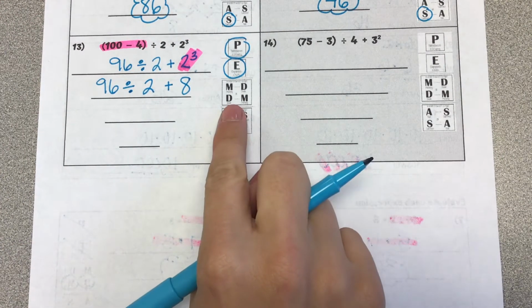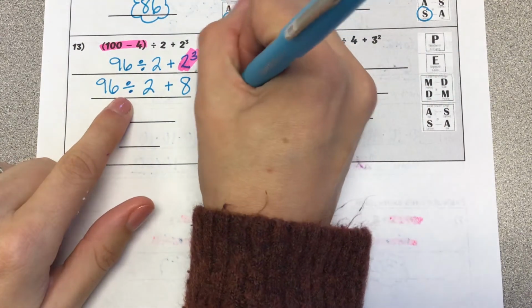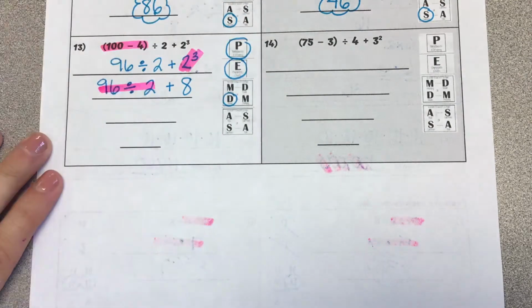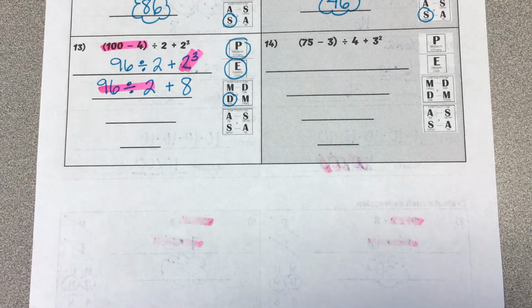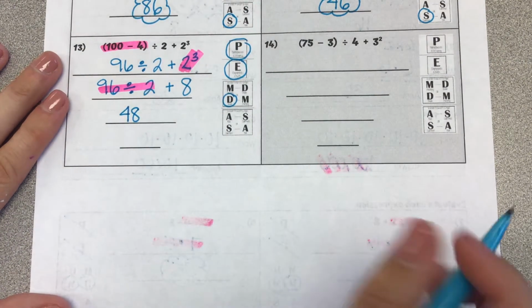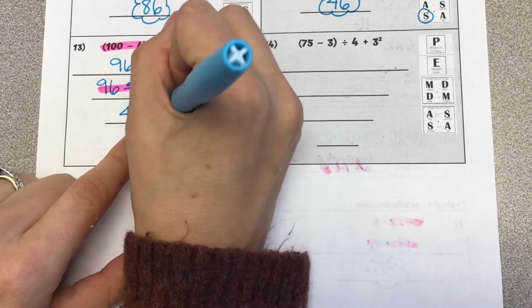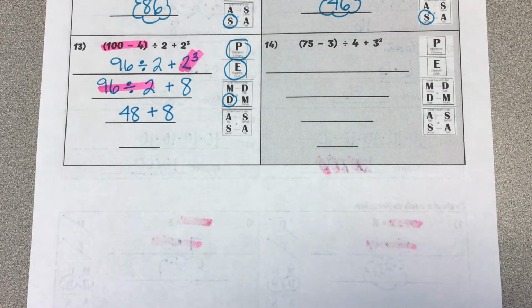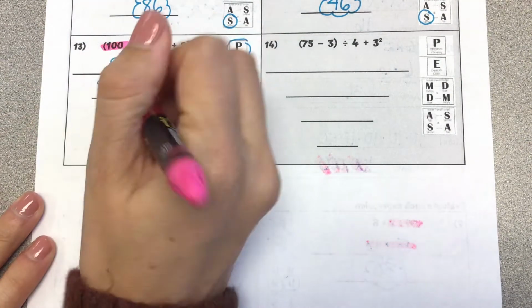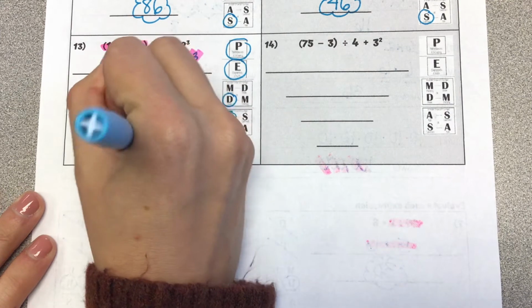Now I'm looking, do I have any multiplication or division? I have division. So we are going to do that next. 96 divided by 2 is 48. And again, you guys can use a calculator as you're working through this. Bring down the plus, bring down the 8. Now all that is left is addition. So I'm going to add 48 plus 8, which is 56.